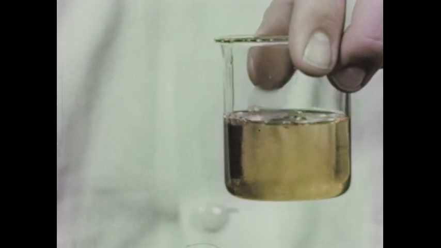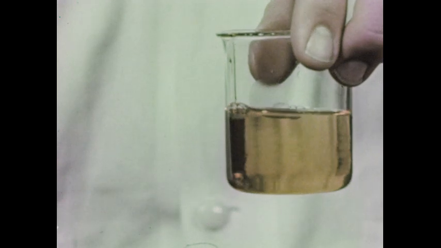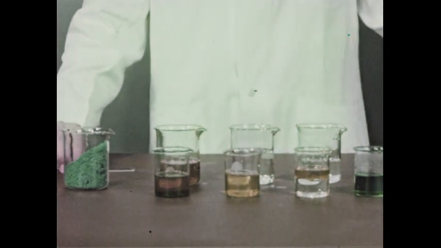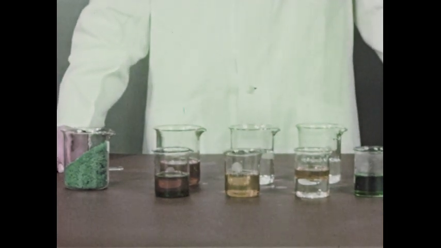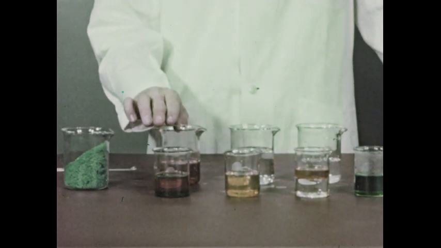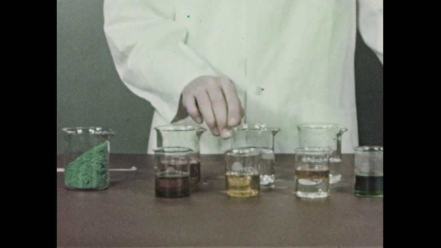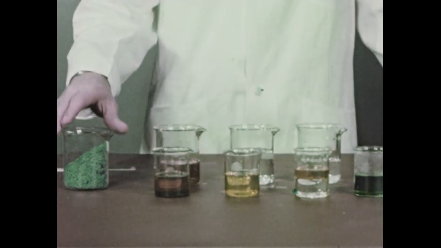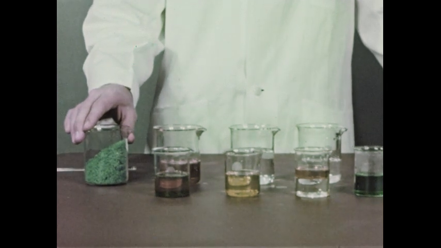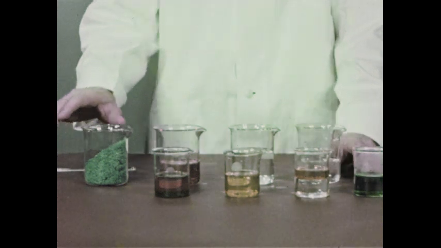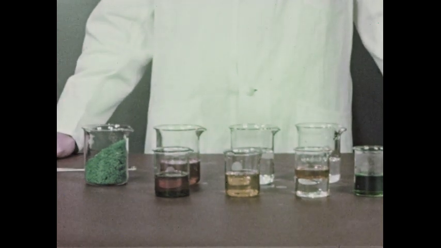The chemical factors influencing solubility are complex, but we can remember one general rule. Usually, like dissolves like. That is, an organic substance, like oil, is soluble in an organic substance, petroleum ether. Also, inorganic substances, such as our salt, are more likely to dissolve in inorganic solvents, such as water. Again, in general, like dissolves like.